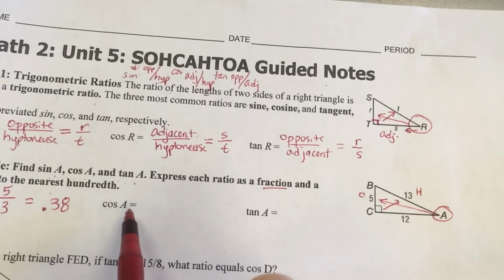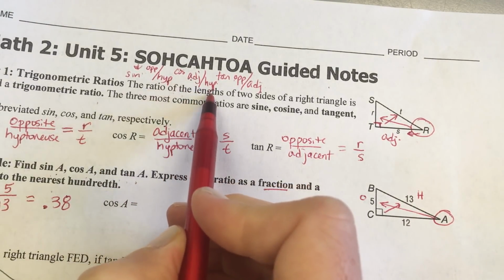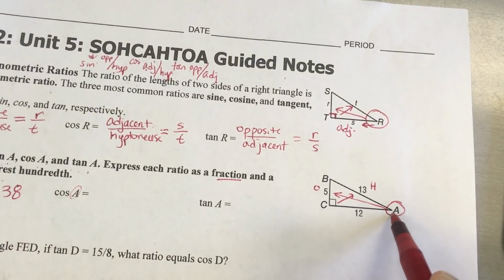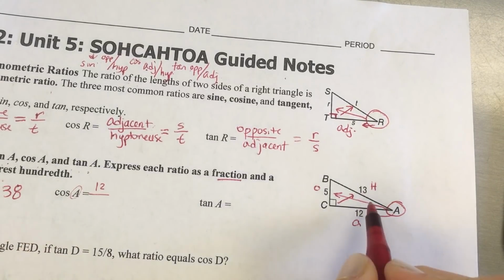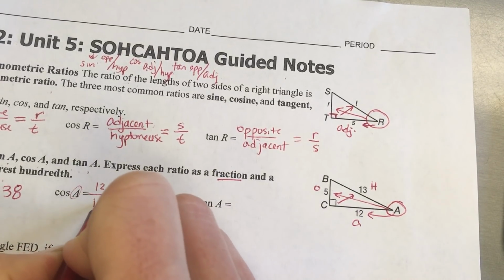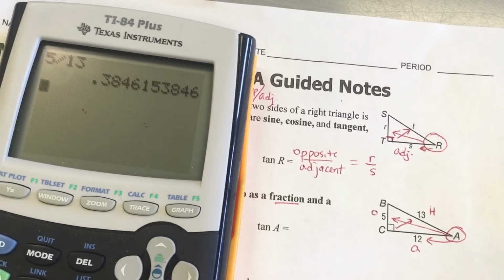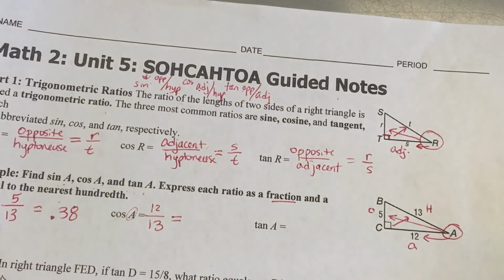All right, cosine of A. Cosine is adjacent over hypotenuse, and we're looking at angle A. So here's angle A. So adjacent would be the 12 over the hypotenuse, which is 13. And let's put that in our calculator to get the decimal. 12 divided by 13. So the hundredth place, go 2 places, 0.92.